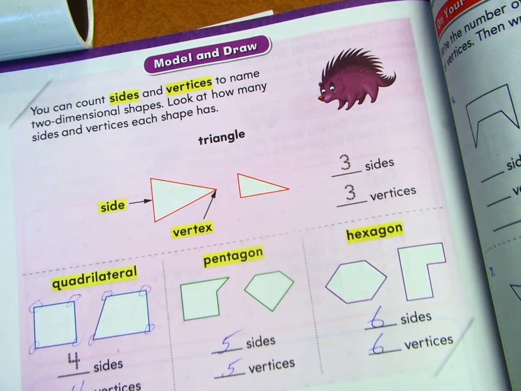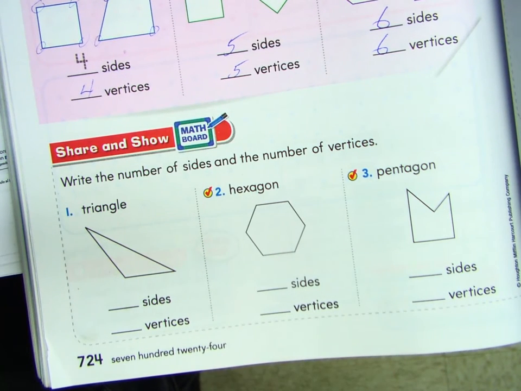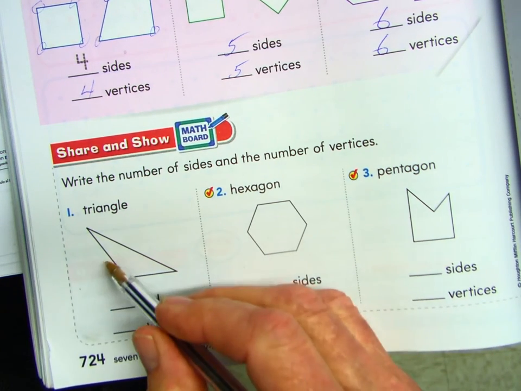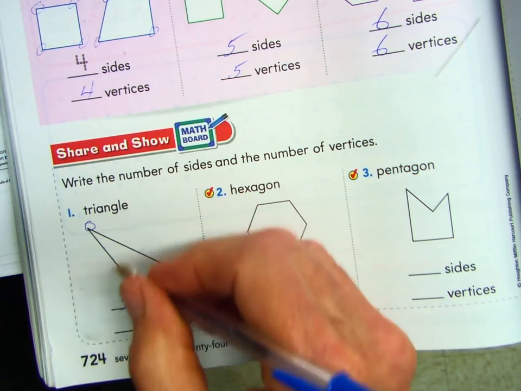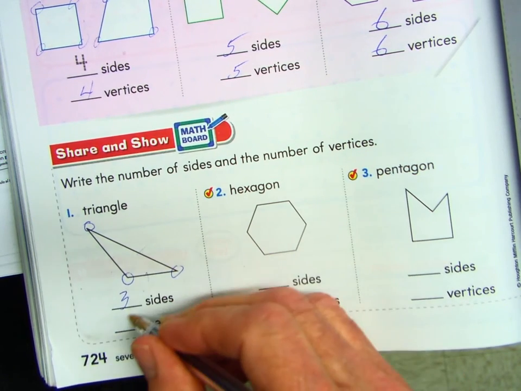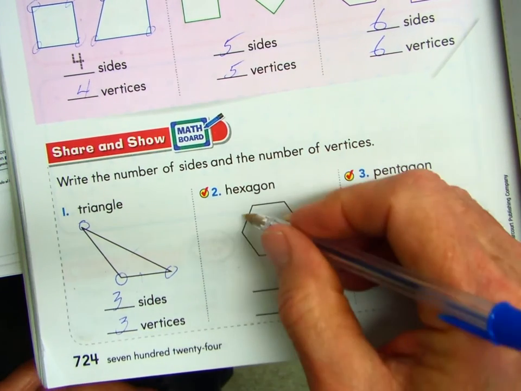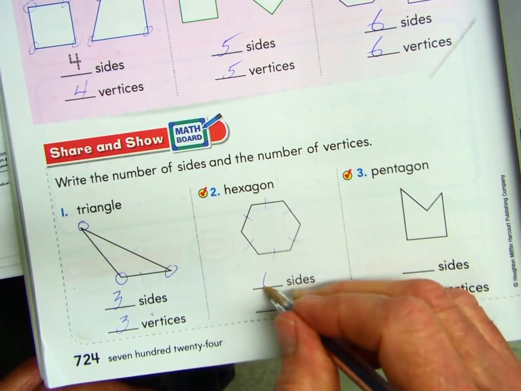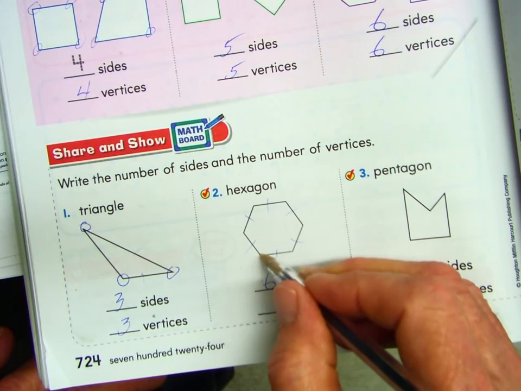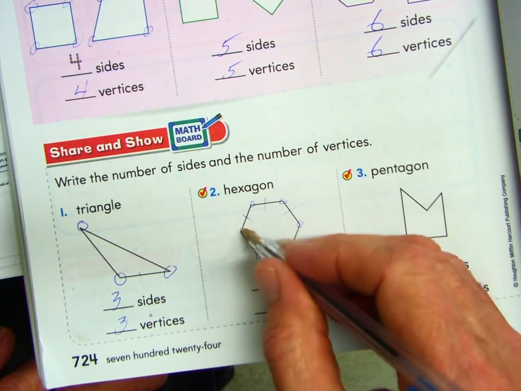Okay, on the bottom, write the number of sides and the number of vertices. Well, that's pretty easy. What's this first shape? Triangle. How many sides? 1, 2, 3. How many vertices? 1, 2, 3. Too easy. It's a triangle. How about a hexagon? How many sides? 1, 2, 3, 4, 5, 6. 6 sides. And how many vertices? 1, 2, 3, 4, 5, 6.